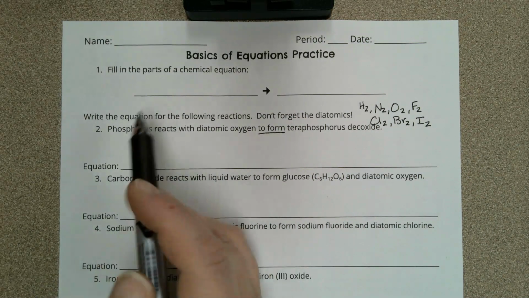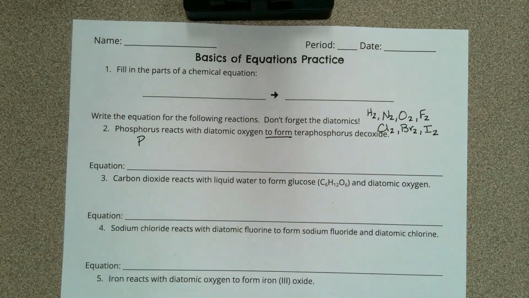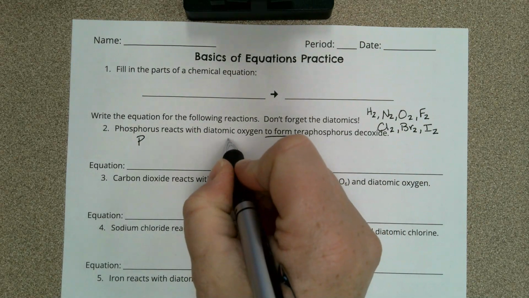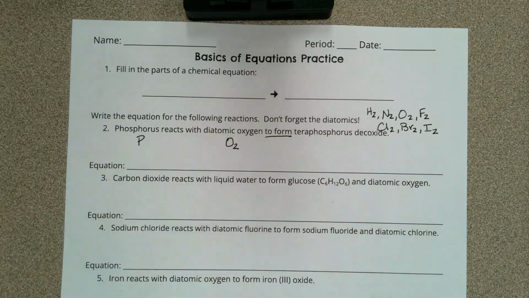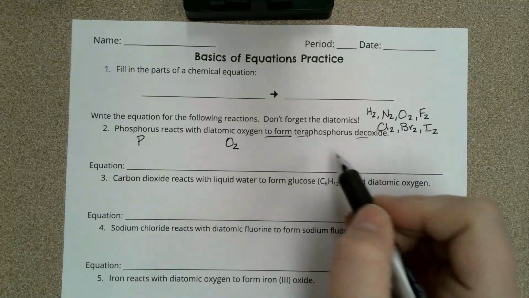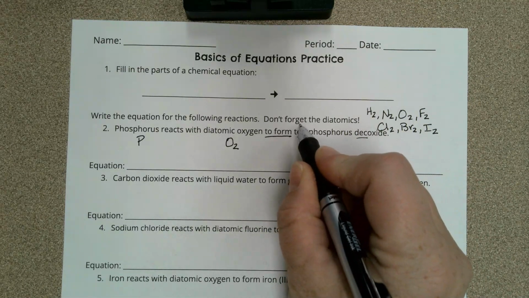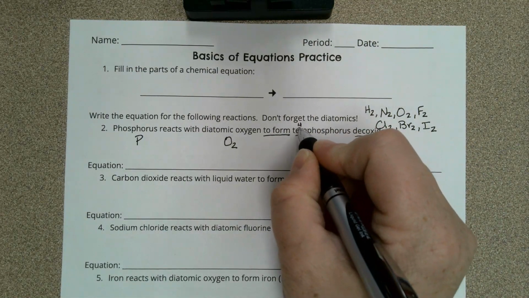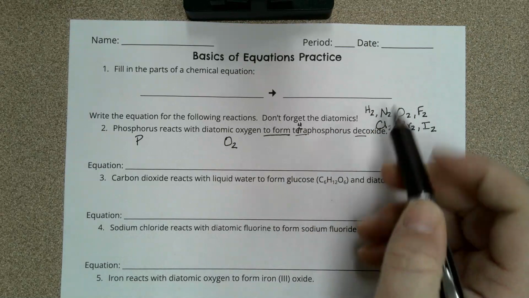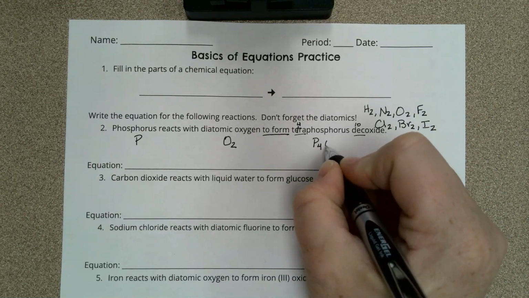So for example, when we look at number 2, we have phosphorus, and this is just phosphorus, so that's just P. Reacts with diatomic oxygen. That's one of our diatomics, so that is O2. And it's going to form tetraphosphorus decaoxide. We have these prefixes here in this particular formula that tells us this is a covalent compound. Tetra is 4. Oops, that is spelled wrong. There should be a T in there. And then deca is 10. So we have P4O10.